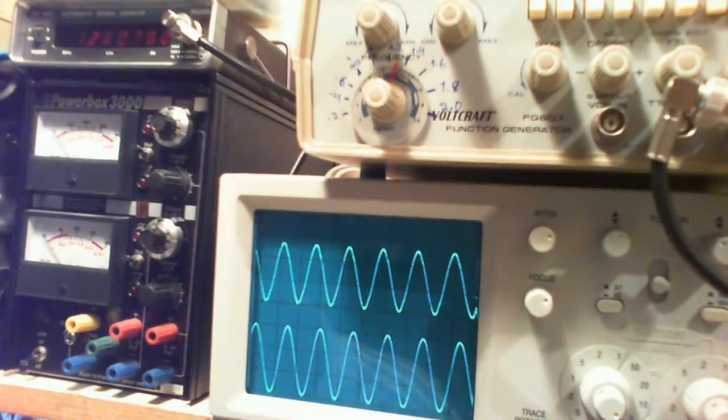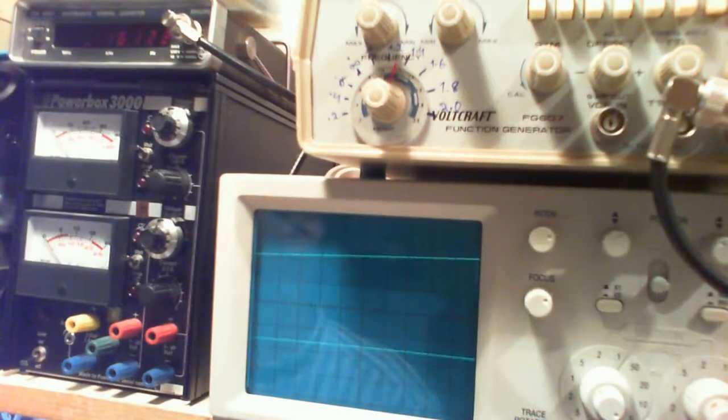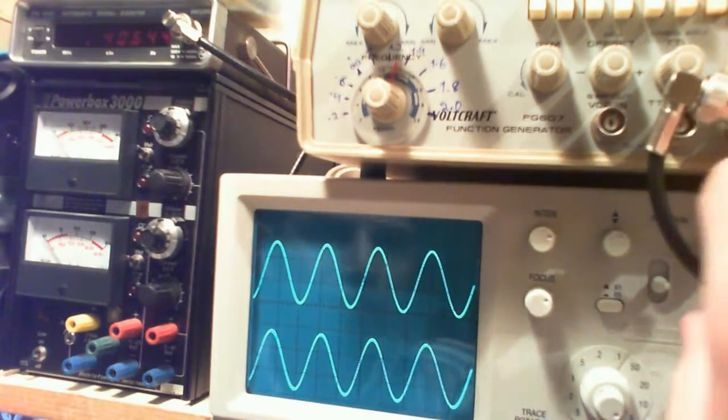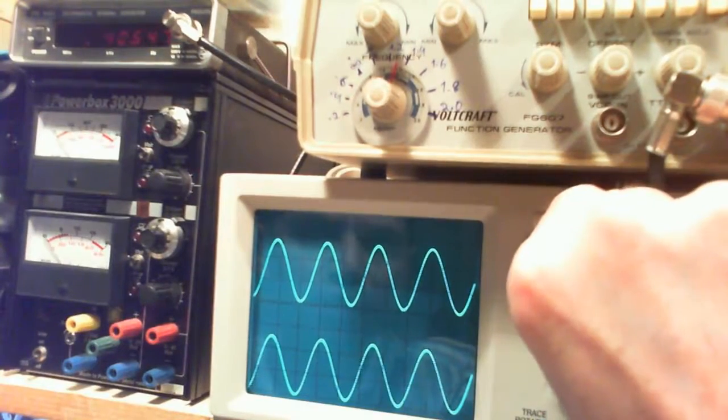The output of this circuit is, you see, if I go all the way up to 40 kilohertz, the output is kind of the same as the input.